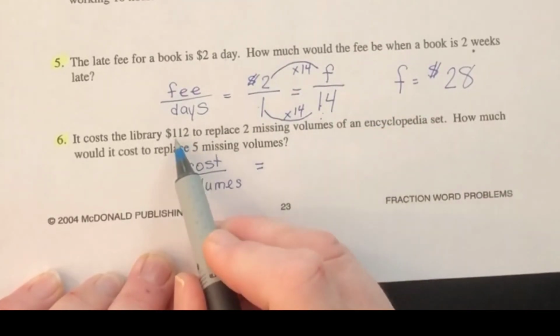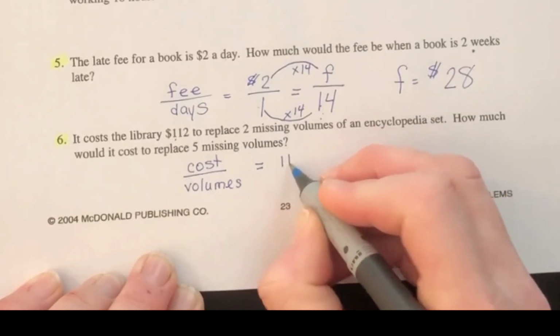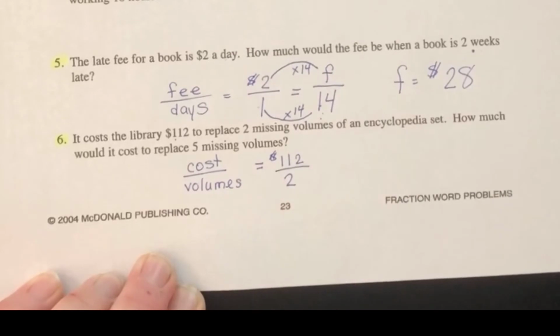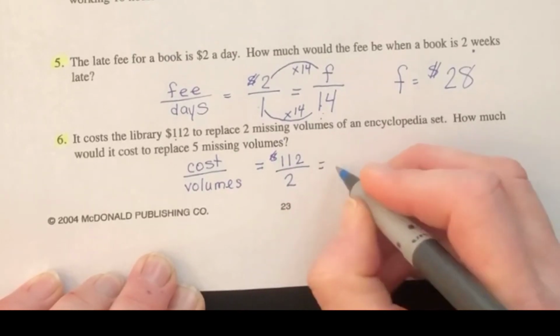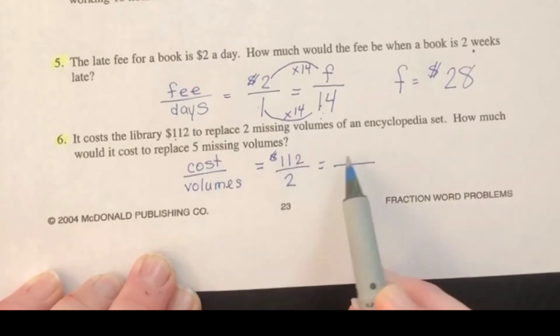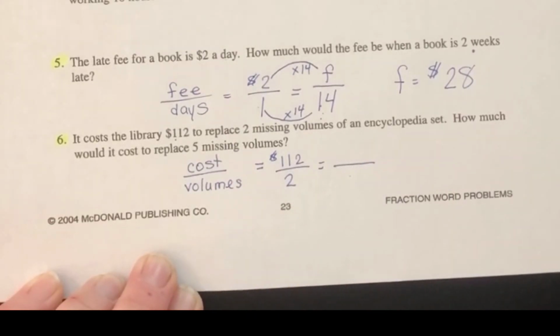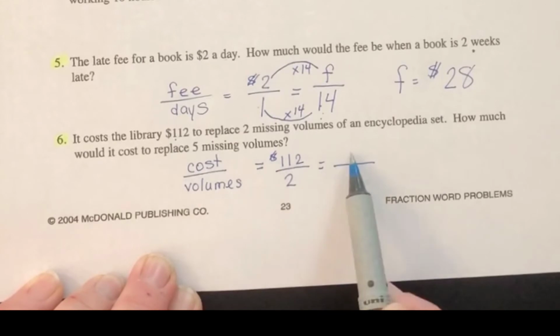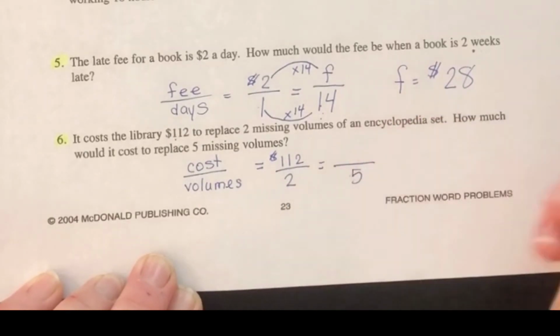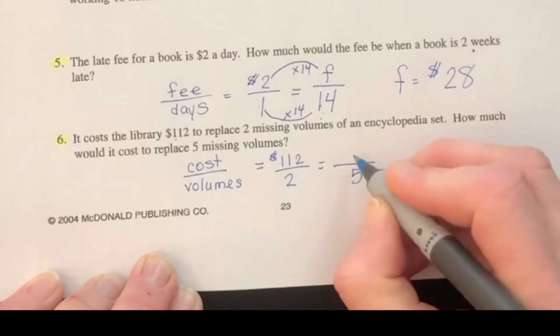So the original cost is $112 to replace 2 volumes. We want to know how much for 5 volumes. So think about, where does the 5 go? Does it go up here or does it go down here? Well, if you look at your labels, that's cost, that's volumes. So it's 5, goes right here. And we'll put C.